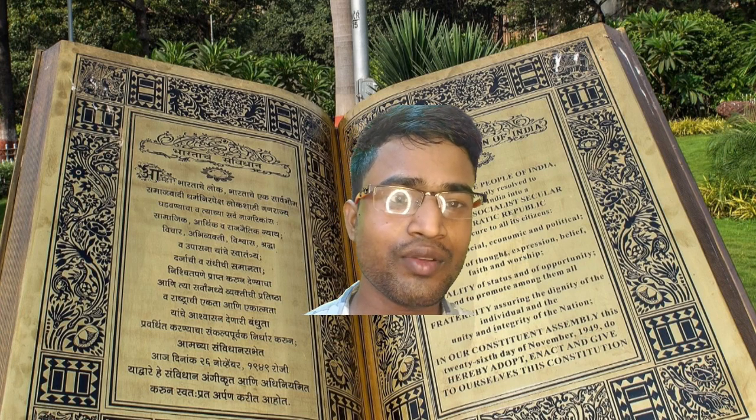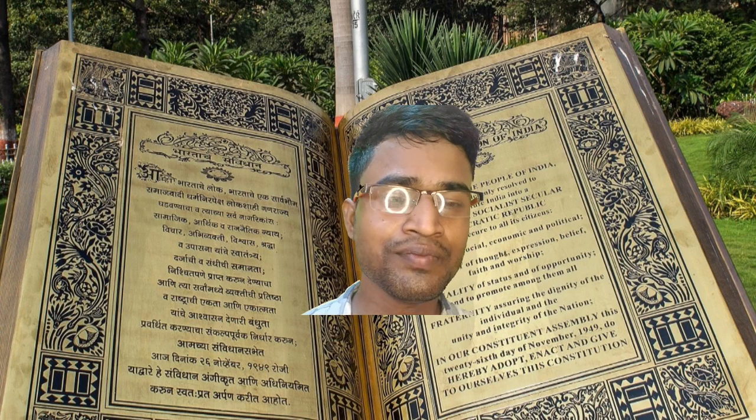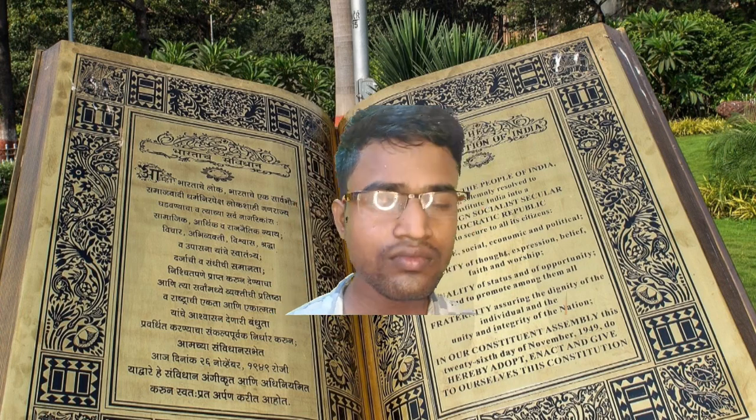Assamese, Bengali, Gujarati, Hindi, Kannada, Kashmiri, Konkani, Malayalam, Manipuri, Marathi, Nepali, Odia, Punjabi, Sanskrit, Sindhi, Tamil, Telugu, Urdu, Bodo, Dogri, Santhali and Maithili. Of these languages, 14 were initially included in the Constitution.